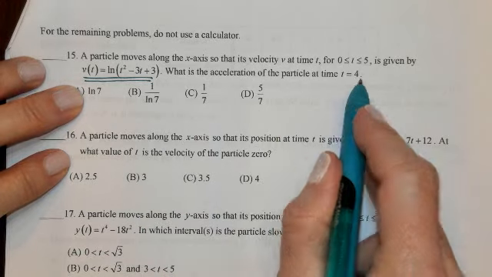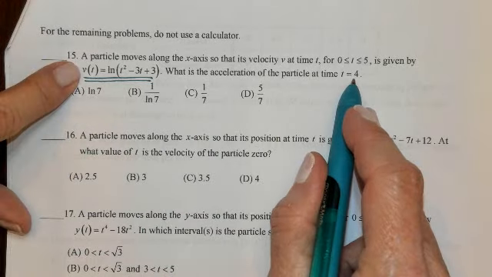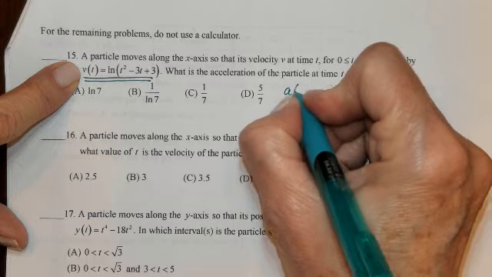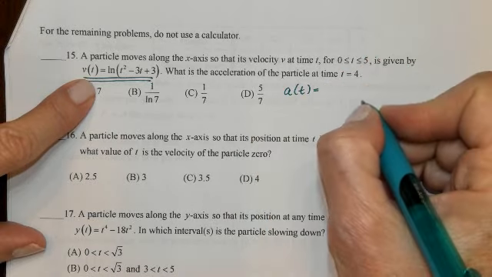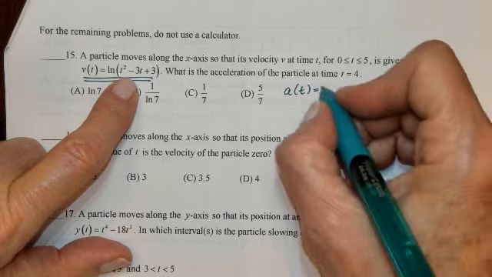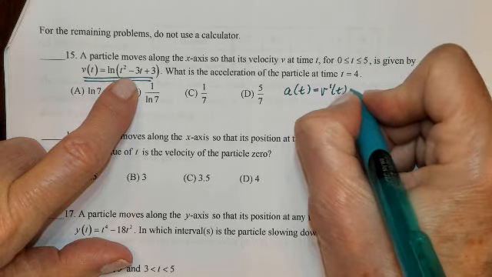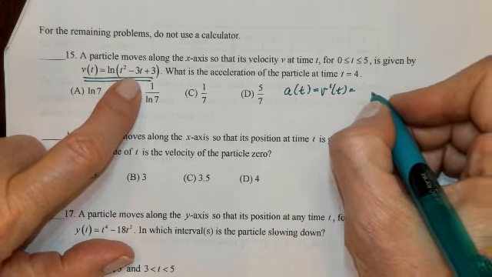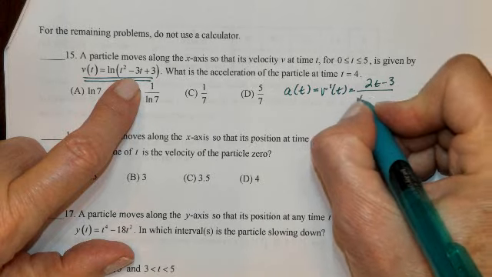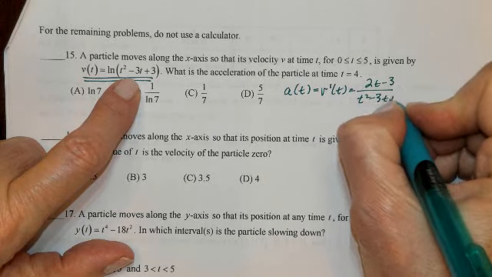What is the acceleration at time 4? They give us the velocity, so I know the acceleration will be the derivative of the velocity, right? So u prime over u, right? 2t minus 3 over t squared minus 3t plus 3.